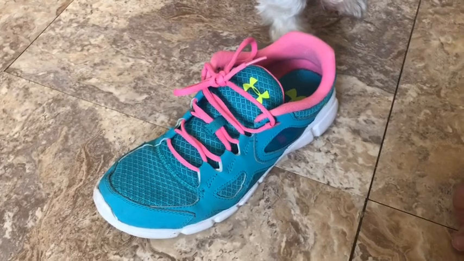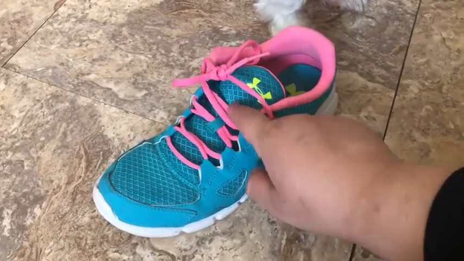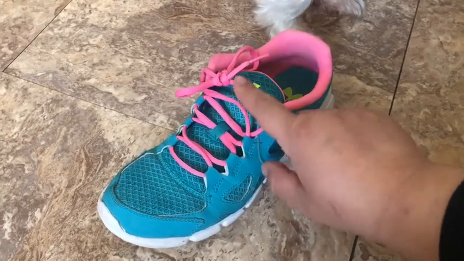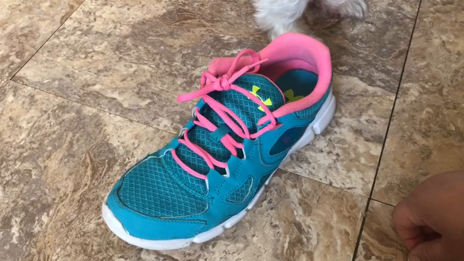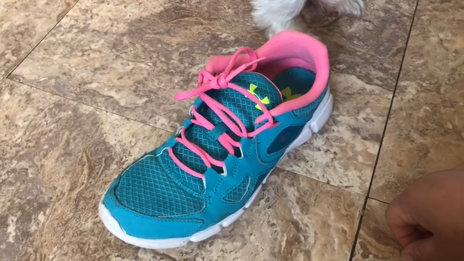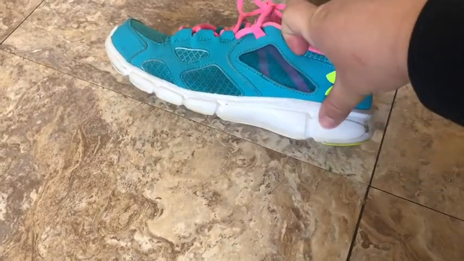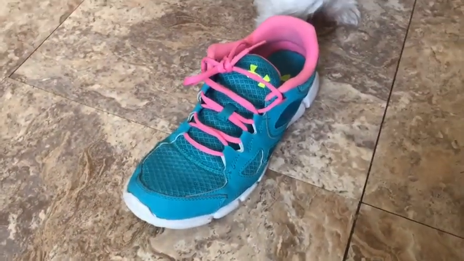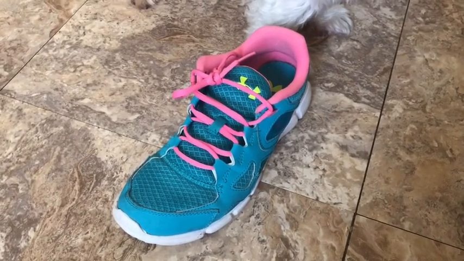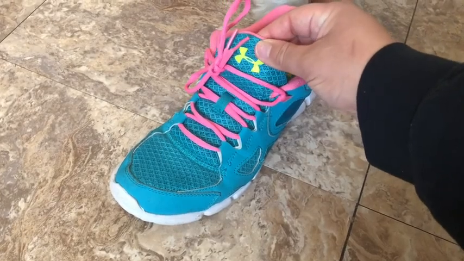So you can ask your child, touch laces, and they should touch the laces. And you praise them, tell them, good job. And then you can say, find the sole. And they should point here because this is the sole. Then you can say, find the tongue. And they should be able to find the tongue.